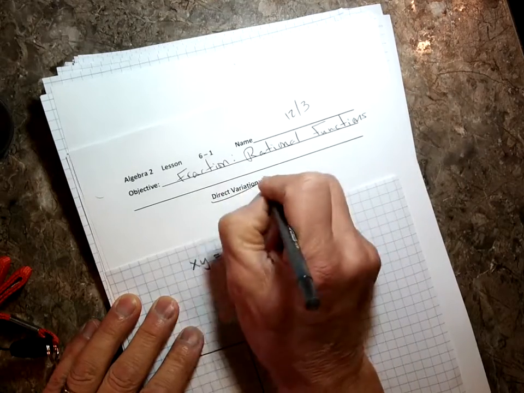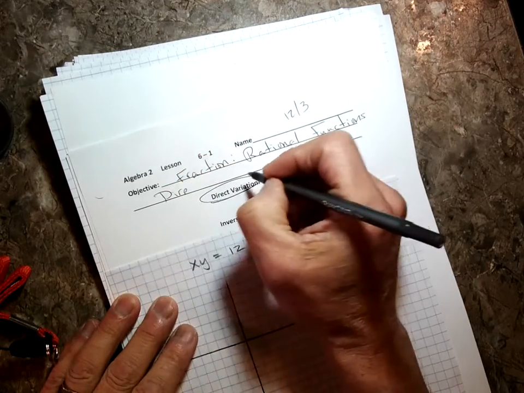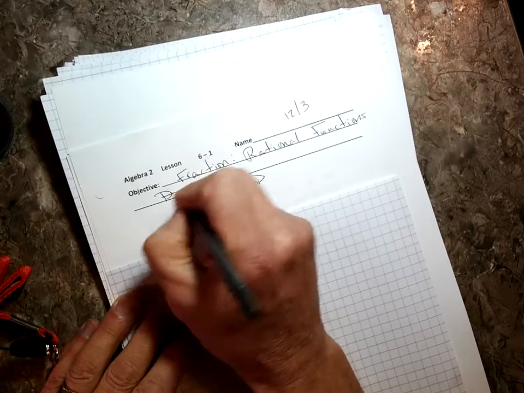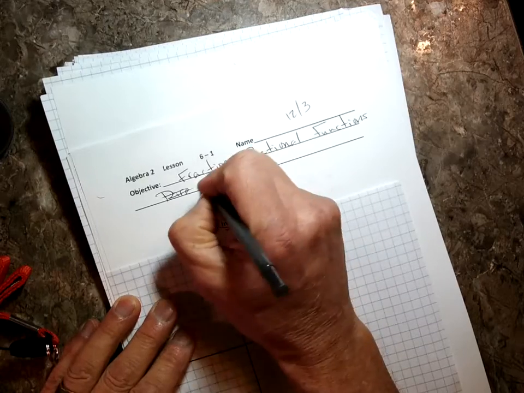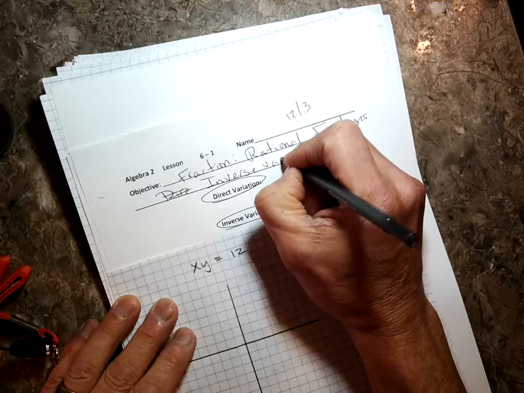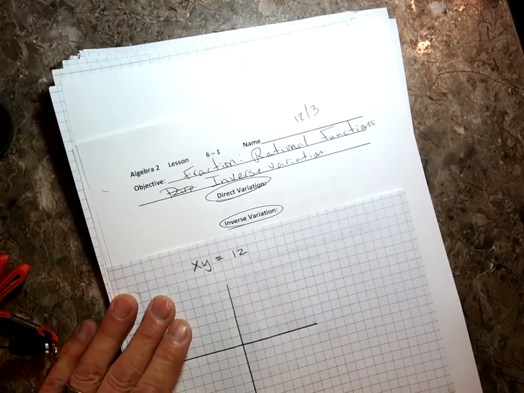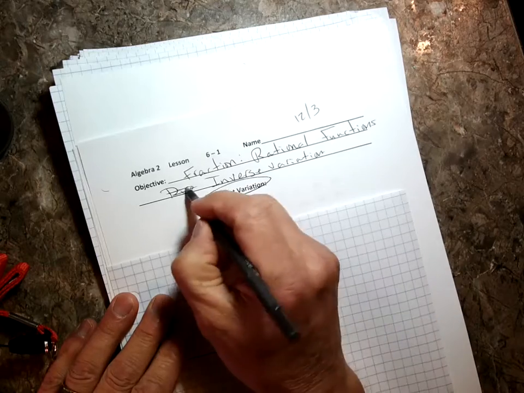And we'll start off with a thing called direct variation. Oh, and inverse variation. Sorry, the one I really want to talk about is inverse variation. Inverse variations, okay? So, to take a look at this, sorry about that, getting a little ahead of myself.